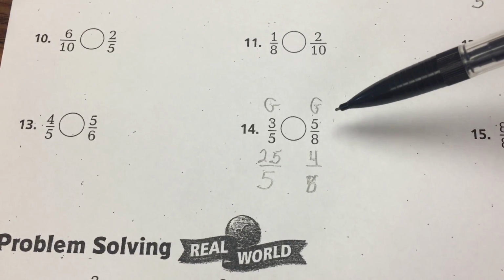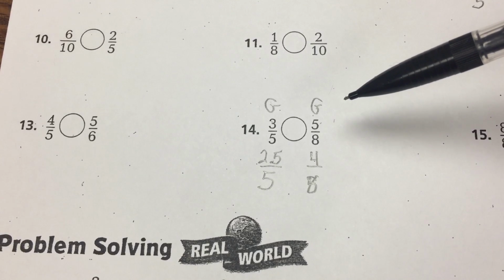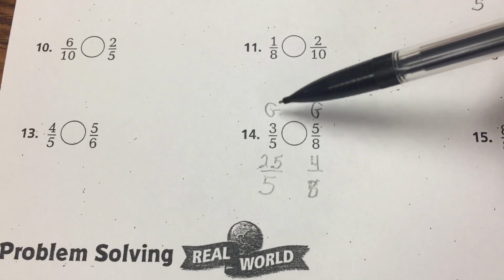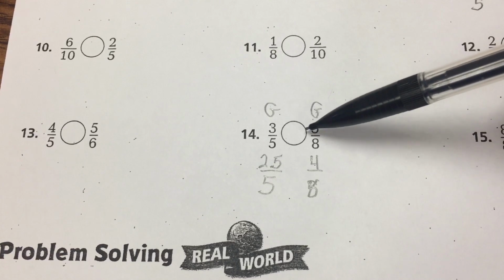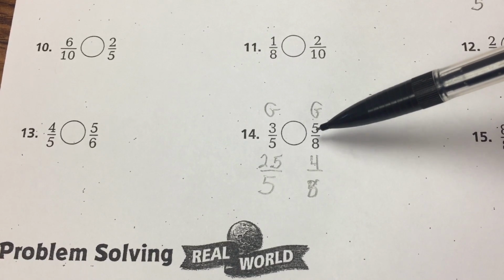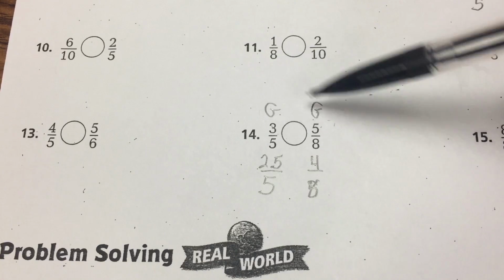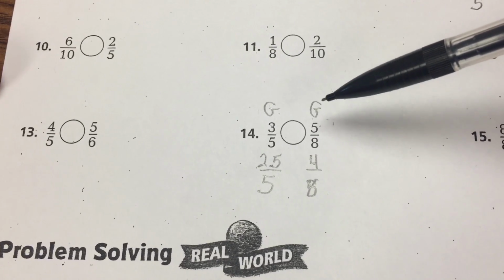Stop at this point, and then when we're working together, we're going to learn the next set of strategies in order to figure out in a situation like this, okay, they're both greater than 1/2 when I'm comparing to my benchmark, but how do I tell which one's bigger? We'll learn how to do that coming up.